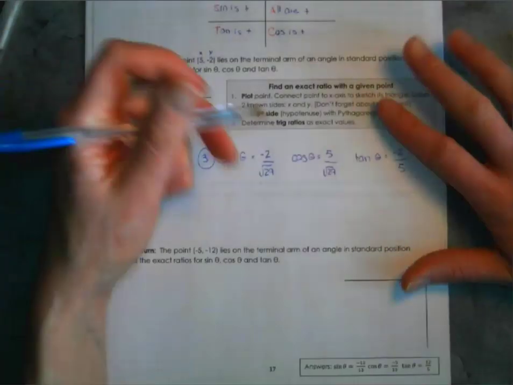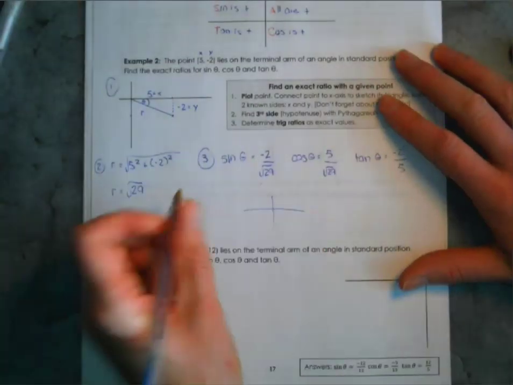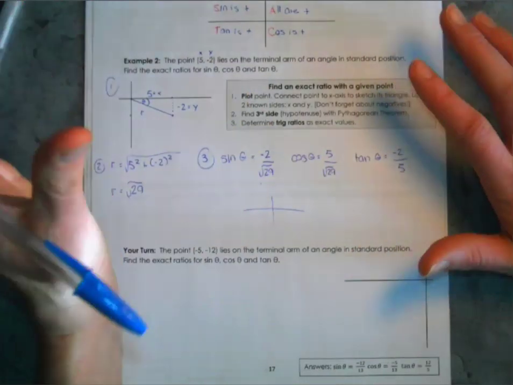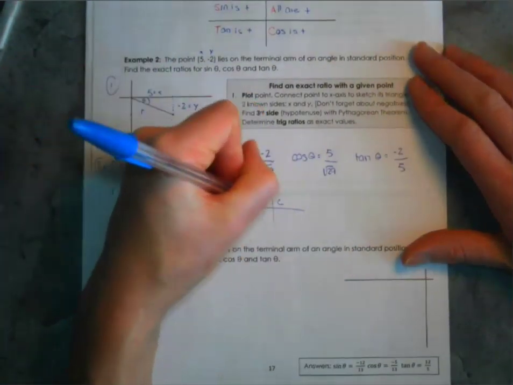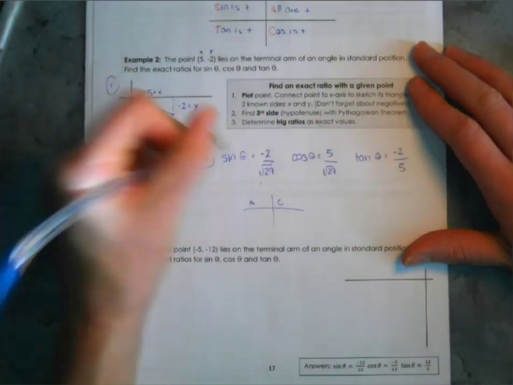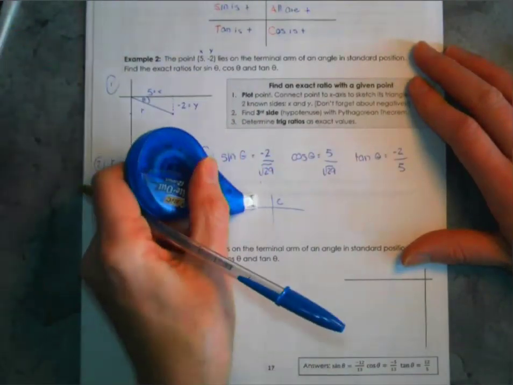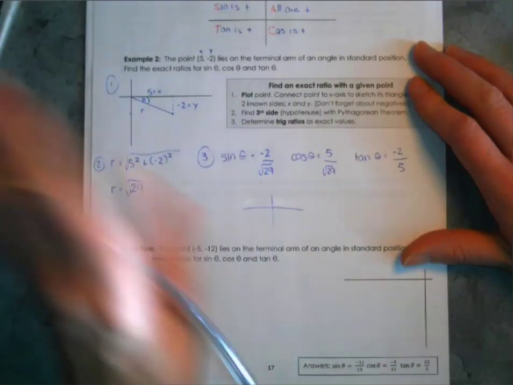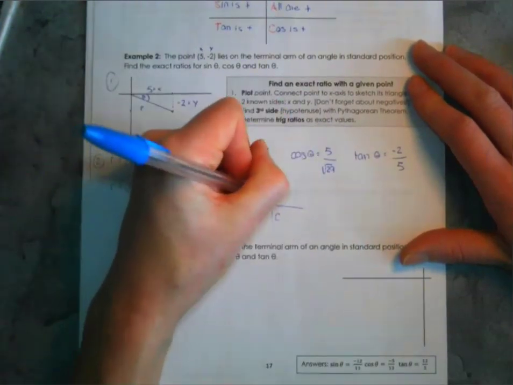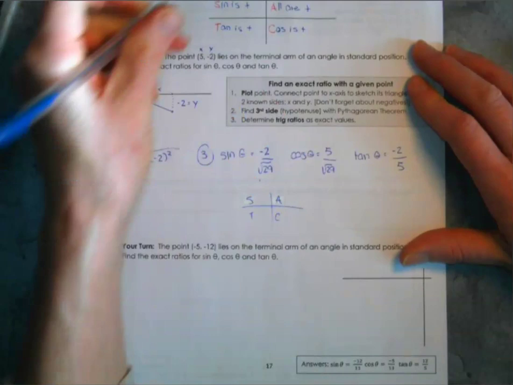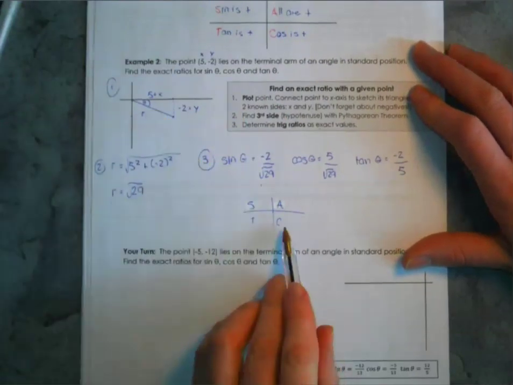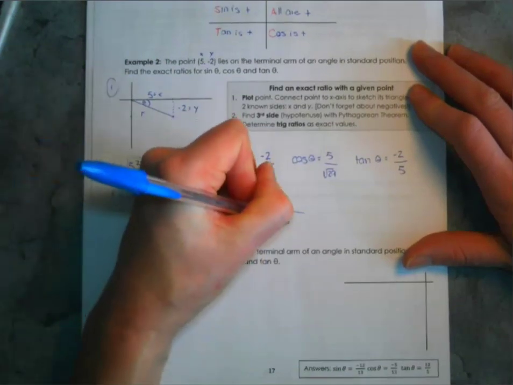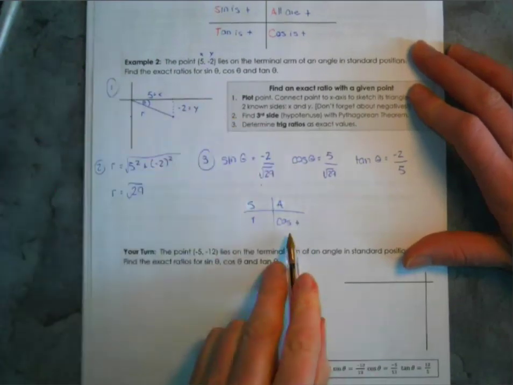And then the last thing is to think about CAST. I should have added that in there actually, because you should always at the end of a question think if your answers somewhat make sense as best as you can. Oh, and now look at me, I'm starting in the wrong quadrant. Okay, so just keep in mind CAST. Actually, it's up there, but whatever. So this was in quadrant 4. So we know that cosine should be positive and all the other ones should be negative.